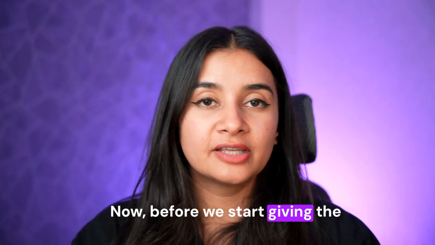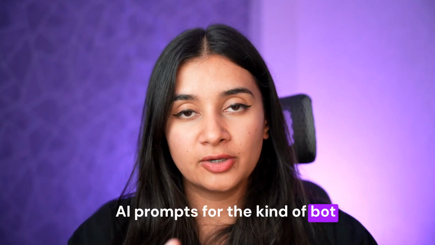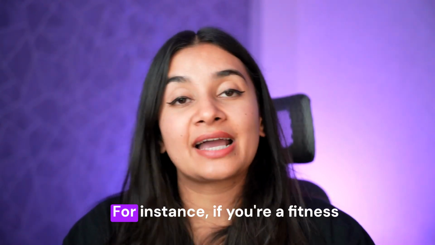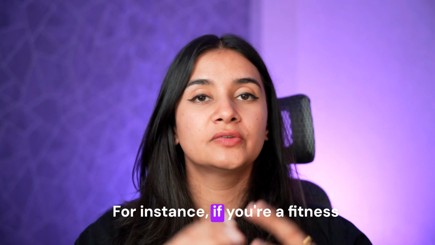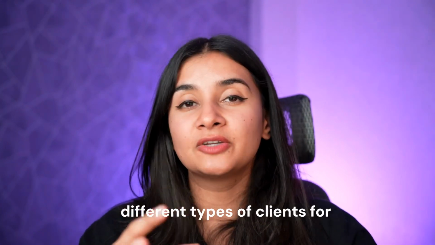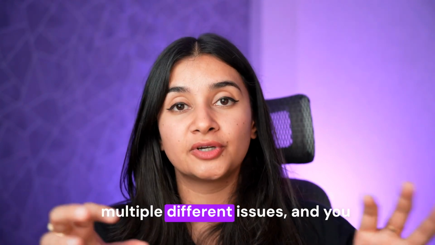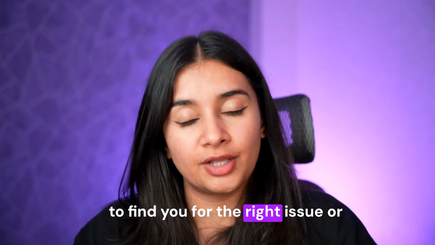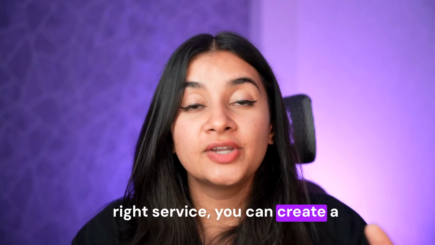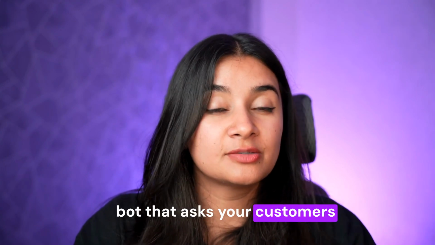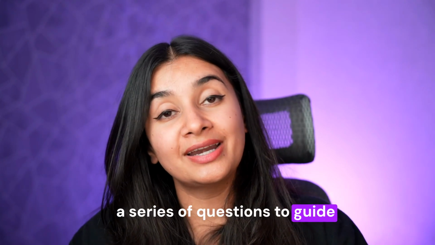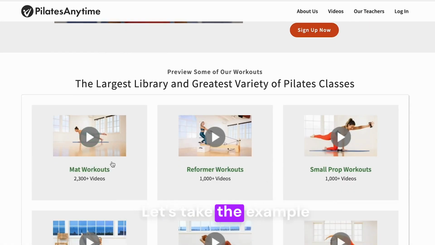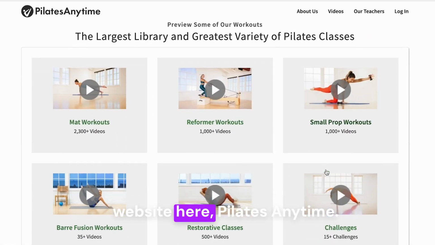Now, before we start giving the AI prompts for the kind of bot we want, we need to get clear on the exact use case for our bot. For instance, if you're a fitness trainer who trains multiple different types of clients for multiple different issues, and you want your customers to be able to find you for the right issue or right service, you can create a bot that asks your customers a series of questions to guide them towards the right service. Let's take the example of a real fitness website here, Pilates Anytime.